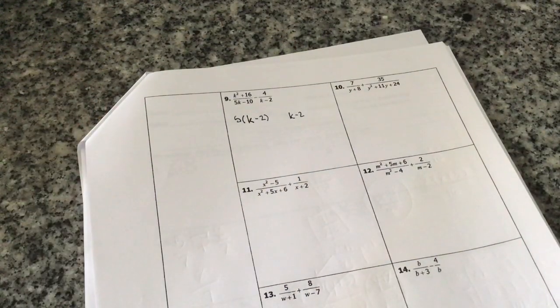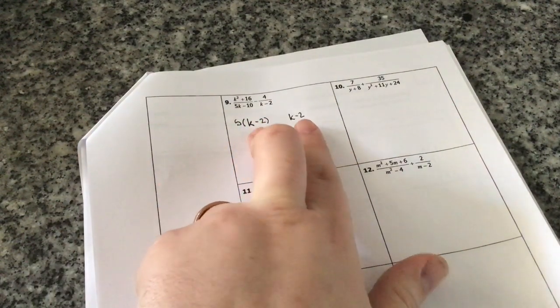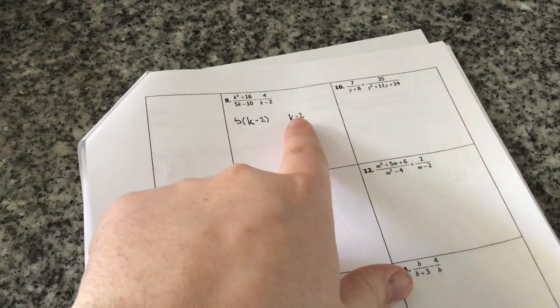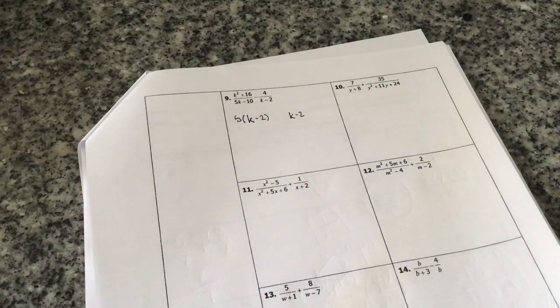So now that I look at this, I realize that it's not that I'm missing some individual numbers in both of these terms. They both have a k minus 2. It's just that this side doesn't have a 5. That's how this works a lot of times whenever we have binomials or polynomials in the denominators. We want to look and see what this side has that the other side doesn't, and then we add that into the other side.